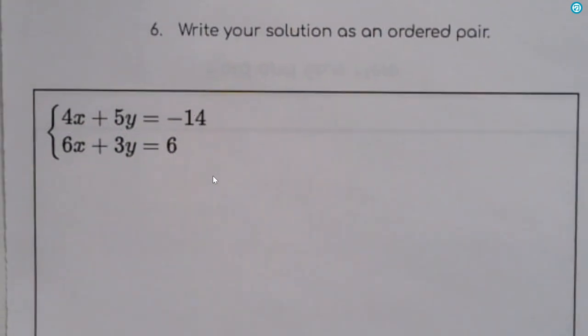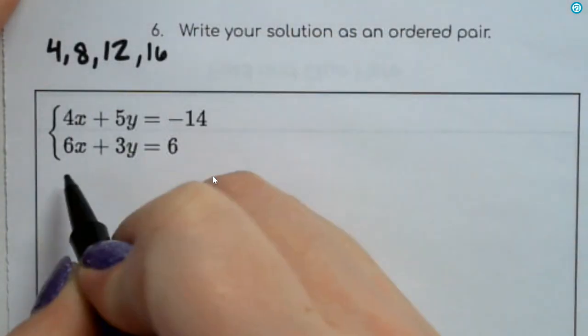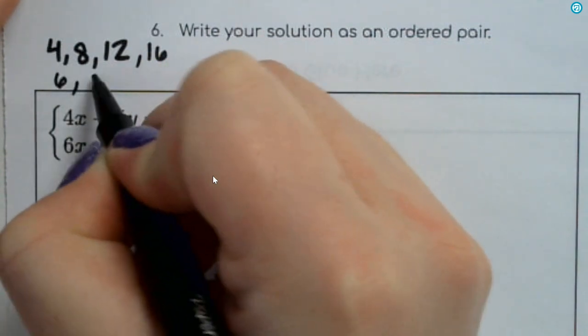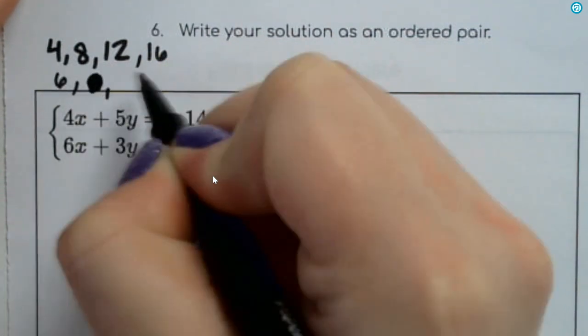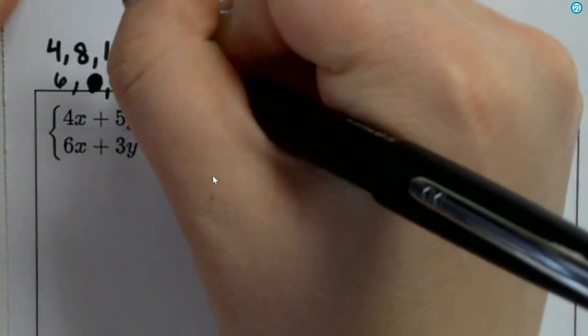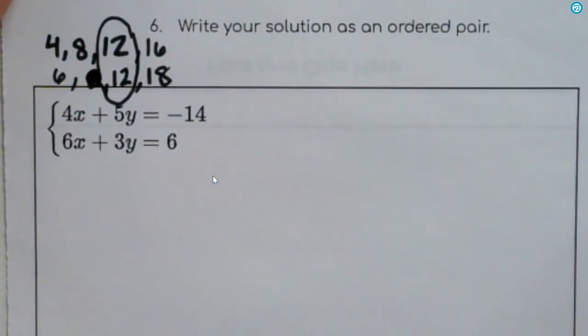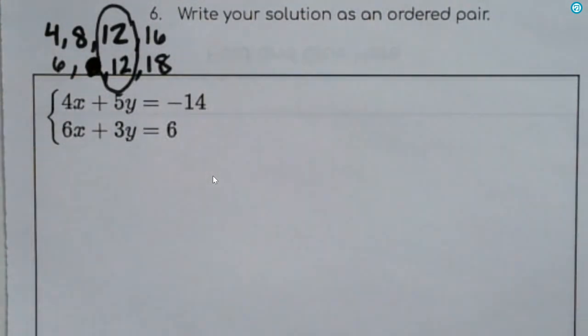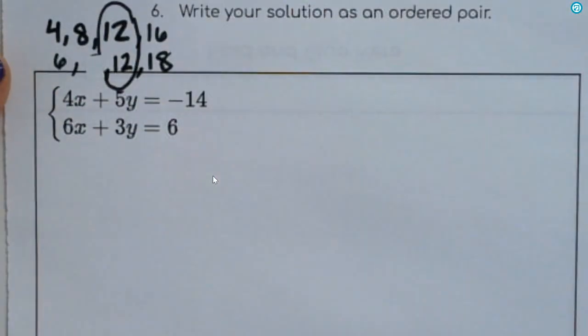If you need to find multiples while you're working through these, you can list them out. So I could list 4, 8, 12, 16. And then if I were listing my multiples of 6, I would do 6, 12, 18. And then I would find the one they have in common. I messed up and I crossed it out. So 6, 12, 18. So 12 is the lowest common multiple of 4 and 6.